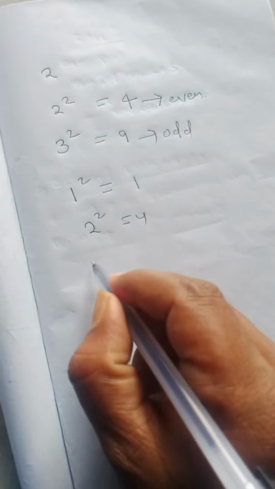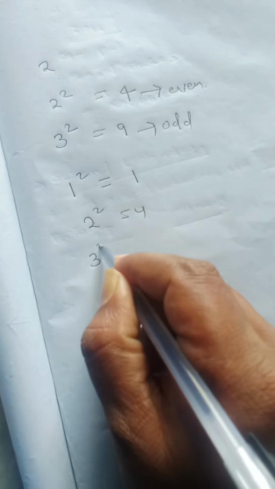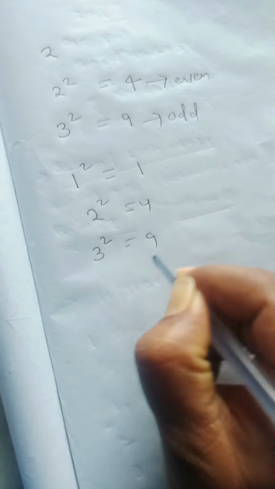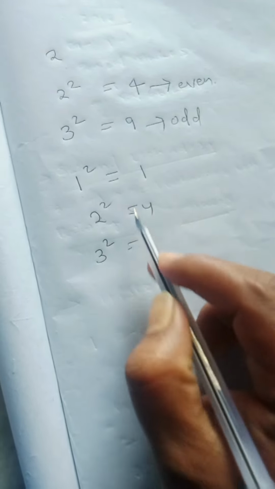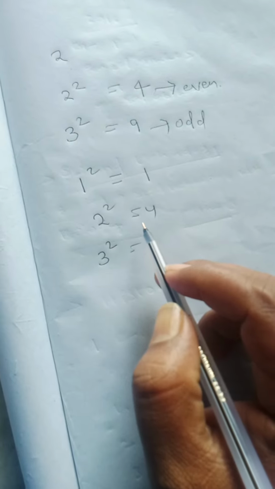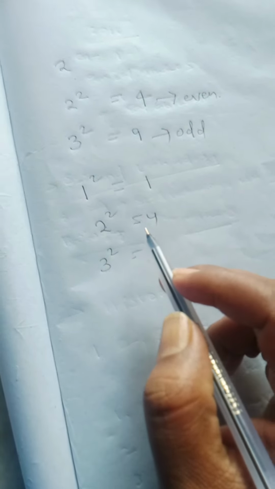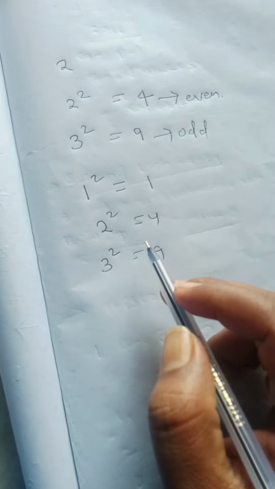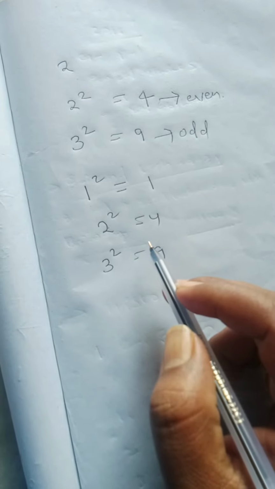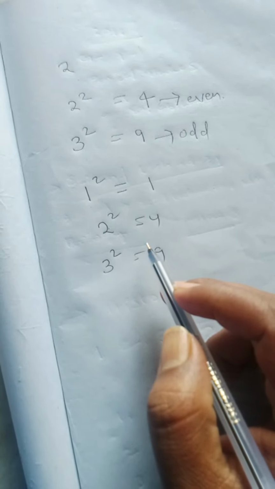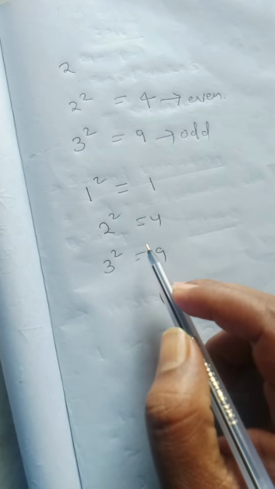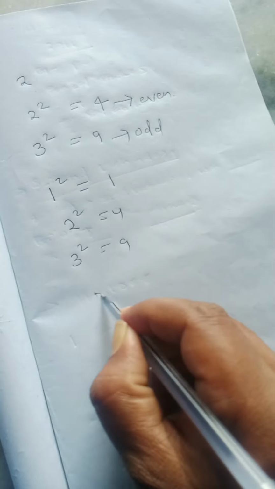And the square of 3 is 9. By these three examples, we can say the square of an integer is always greater than or equal to the integer.